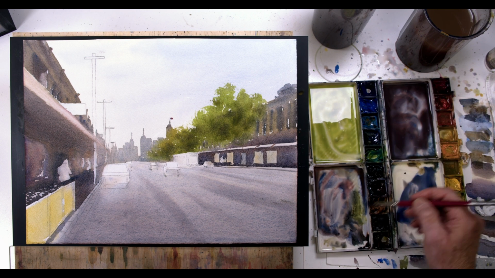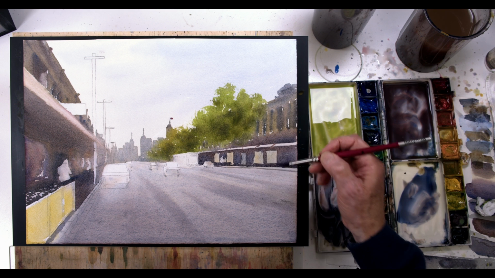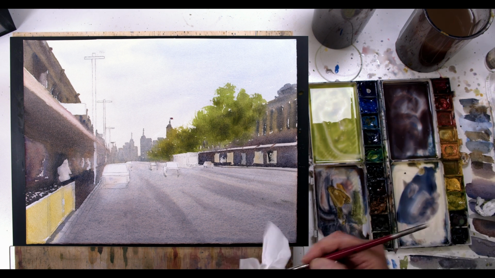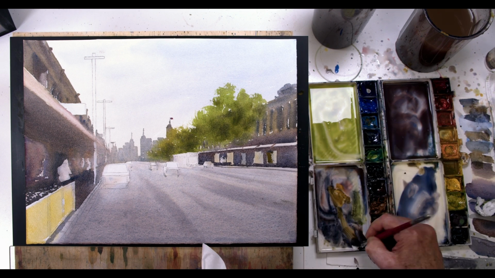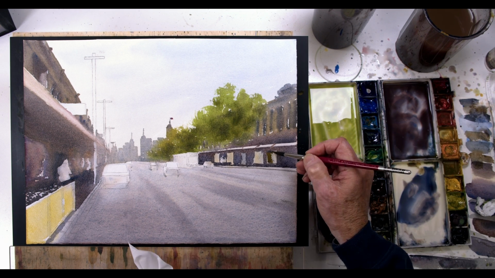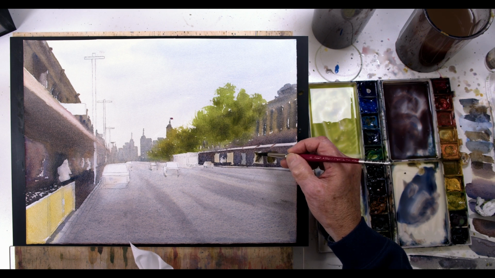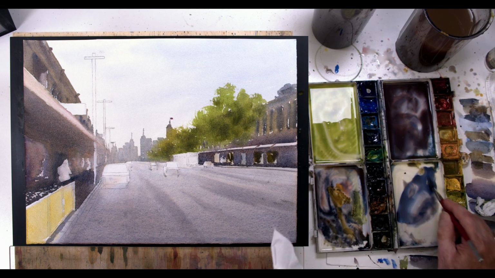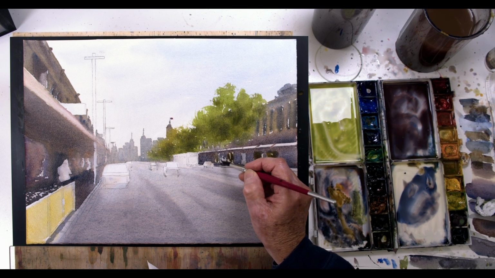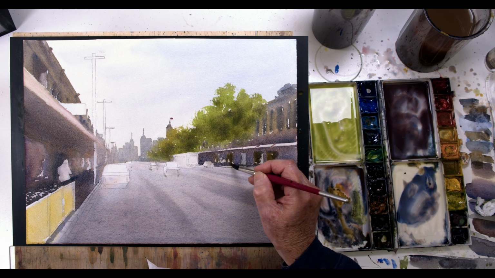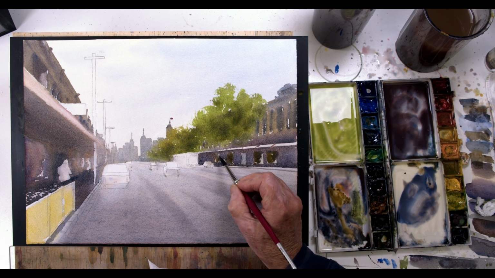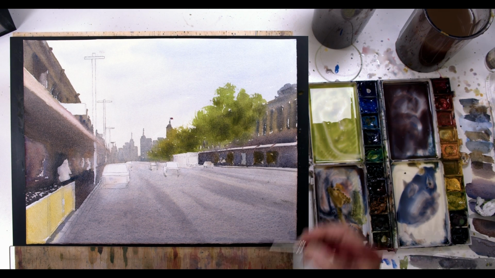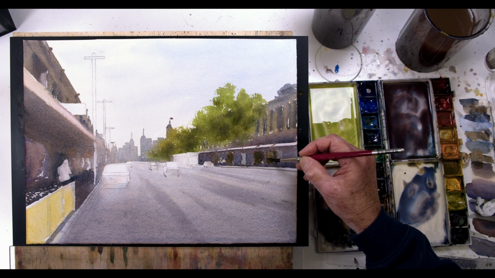All right, pick up some more dark colour. Vary the colour. Just had a bit too much water in my brush when I did that.